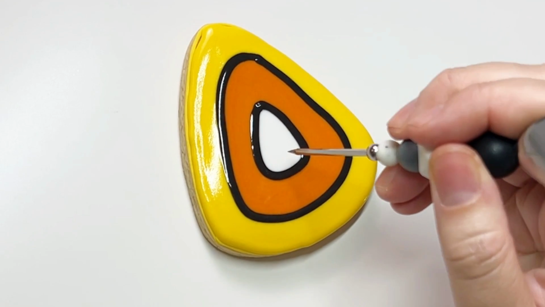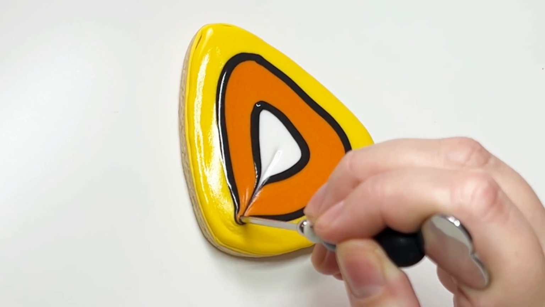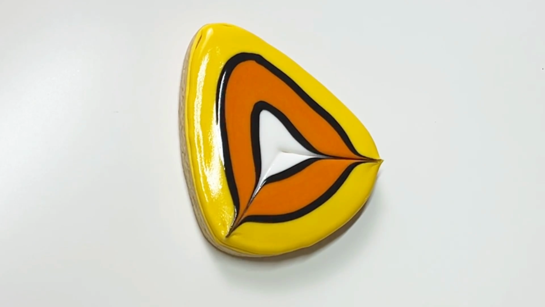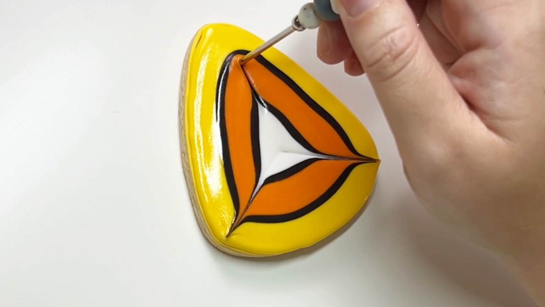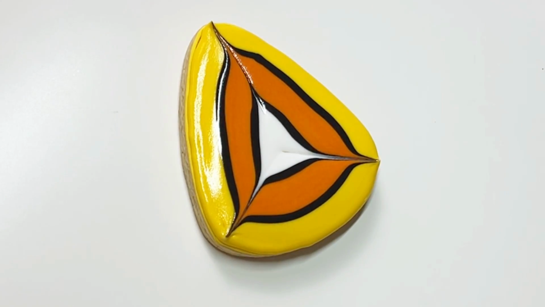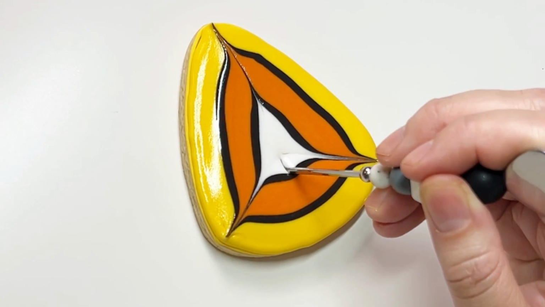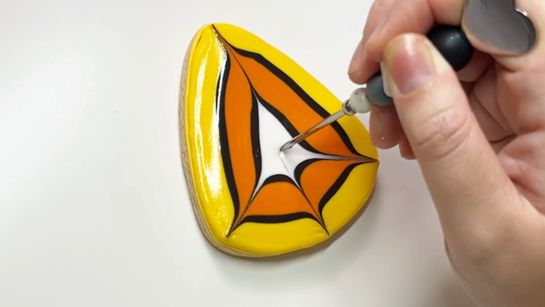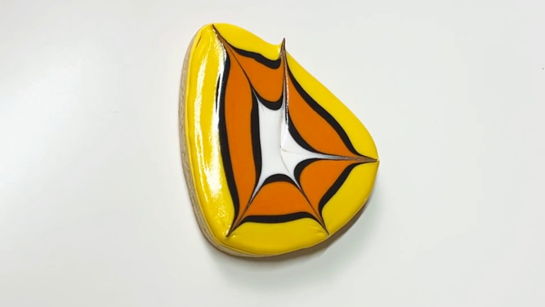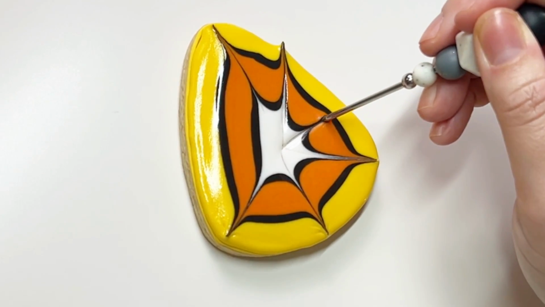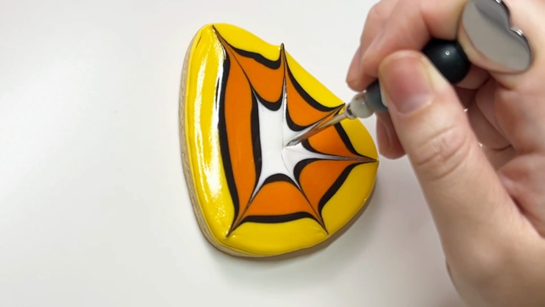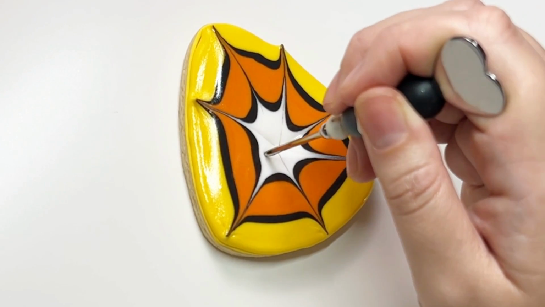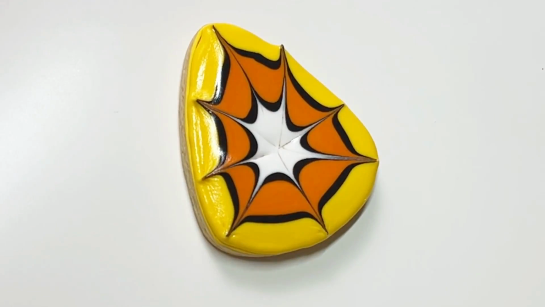And then we're going to take our scribe. This is one of my favorites from the set. It looks nothing like candy corn, but I don't care. It's just fun. And I love a good wet on wet scribe pull situation. Ugh. It kind of reminds me of a spider web, but then it also kind of reminds me of a flower. I don't know. It reminds me of all the things, I guess.